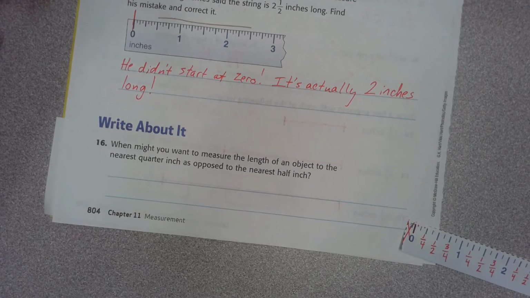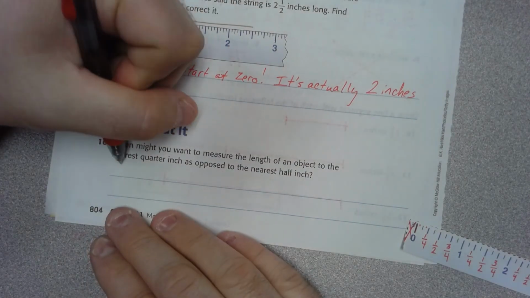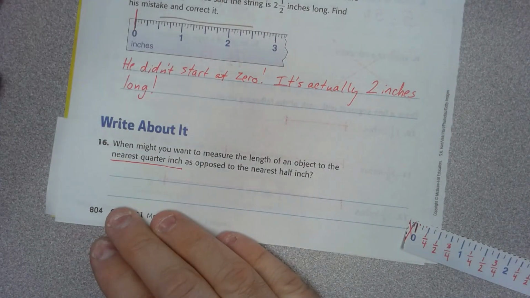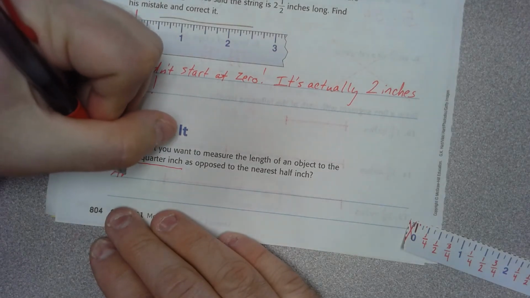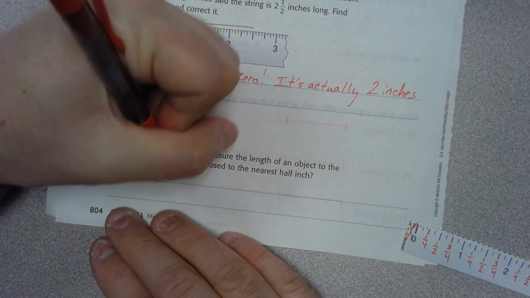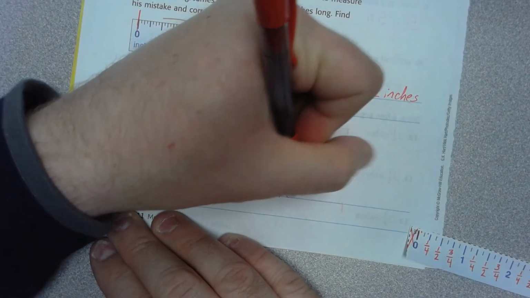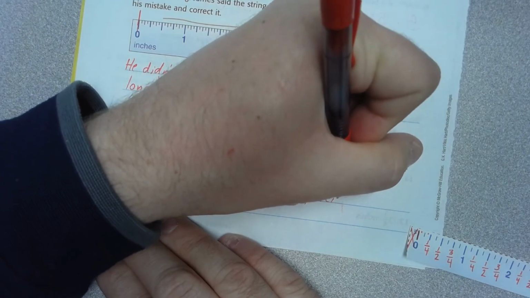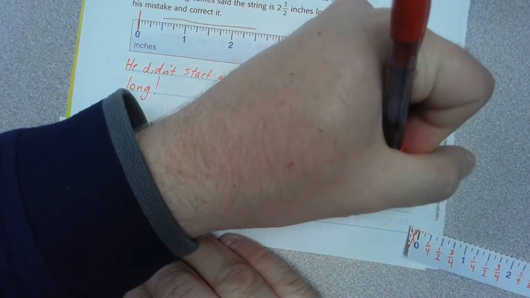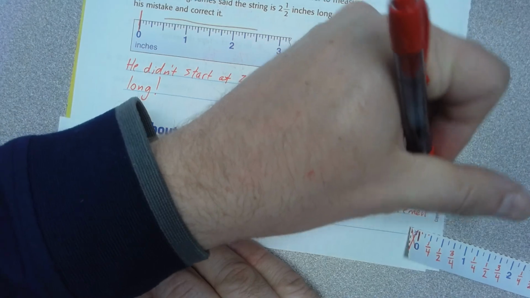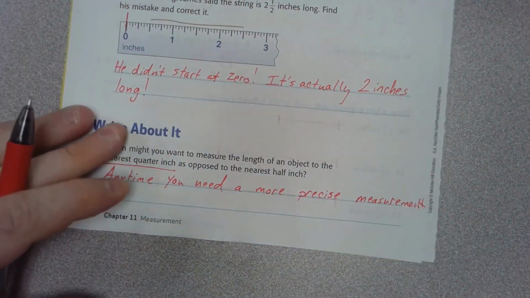When might you want to measure the length of an object to the nearest quarter inch as opposed to the nearest half? Well, obviously, since it's the nearest quarter of an inch, you'd want to measure anything that you want a very precise measurement, right? So I'm going to put any time you need a more precise measurement. If you need a very precise one, you're going to use fourths, or you're going to probably use eighths also.